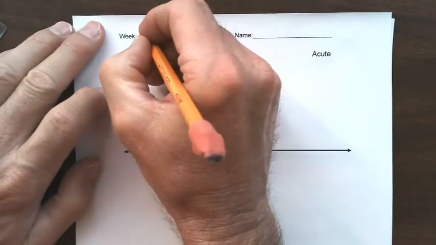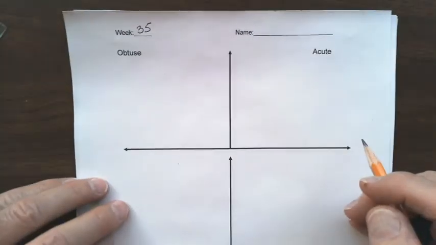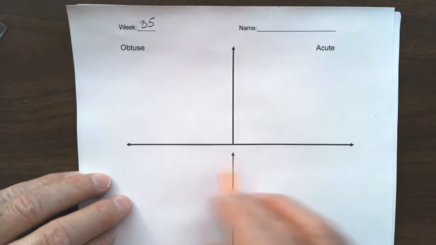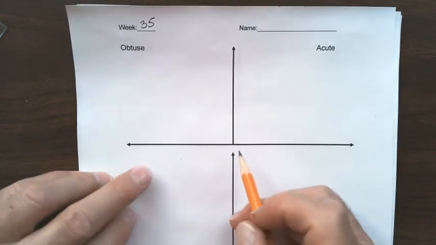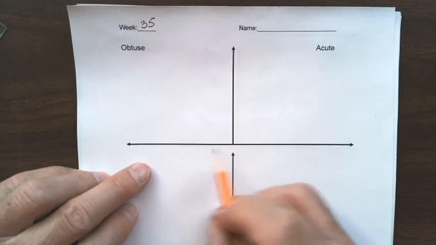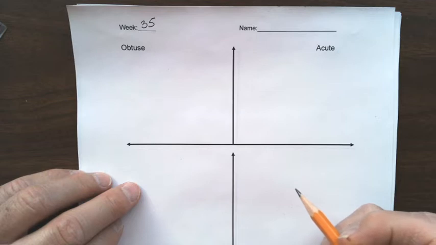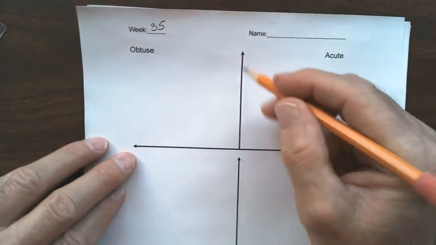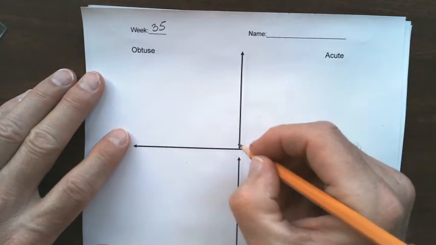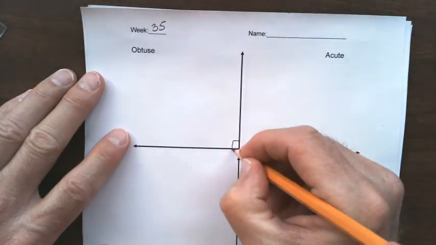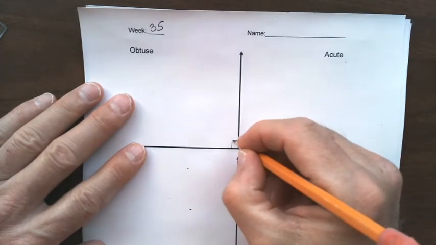Okay, this is week 35, and we're looking at geometry, and we have this simple diagram with a line down here and a ray going perpendicular straight up from this horizon, this line here that goes to left and right. We learned that this particular line, this ray that goes straight up, is 90 degrees, and we can put a little box in there.